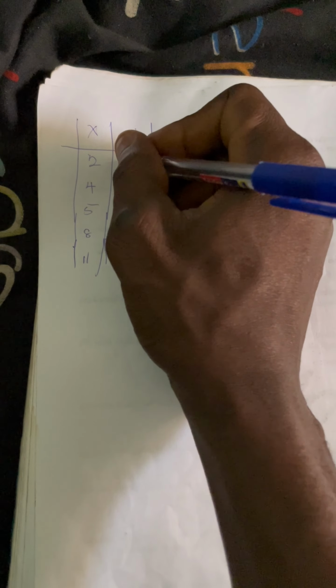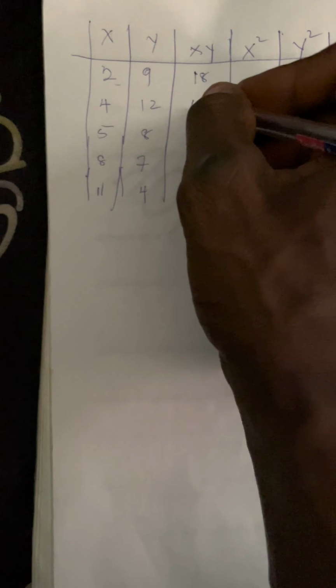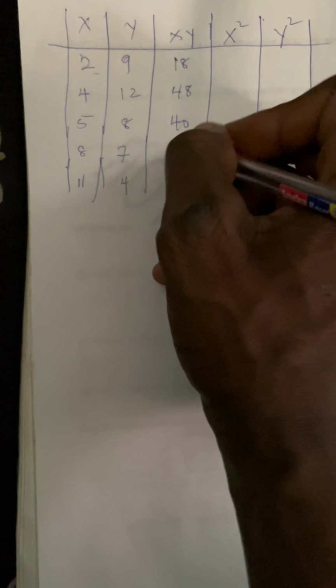Now, we have y as 9, 12, 8, 7, 4. Now, we have the xy, and we have the x square and the y square. Let's find the xy. 2 times 9 is 18. 4 times 12 is 48. 5 times 8 gives us 40. 8 times 7 gives us 56. 11 times 4 gives us 44.